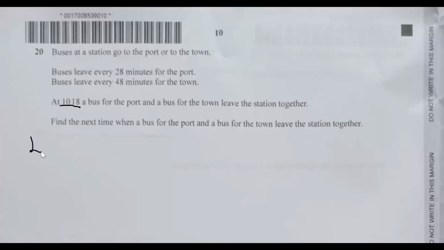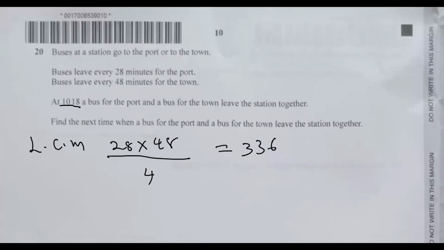So the LCM of 28 and 48, using the shortcut, will be 28 times 48 divided by the highest common factor of 28 and 48, which is 4. So if you take your calculator and do this, we are going to get 336. So that is the LCM of 28 and 48.